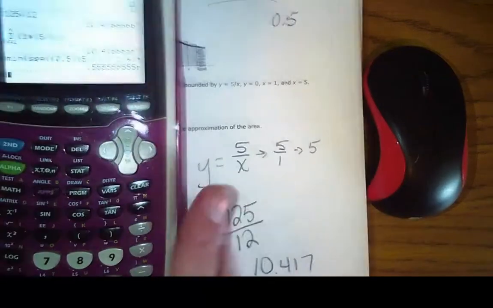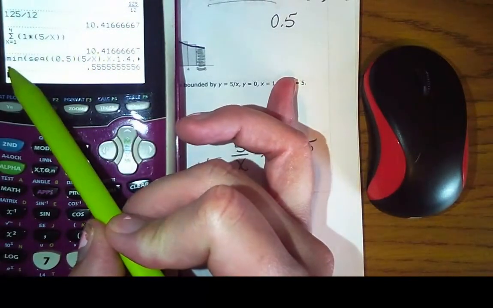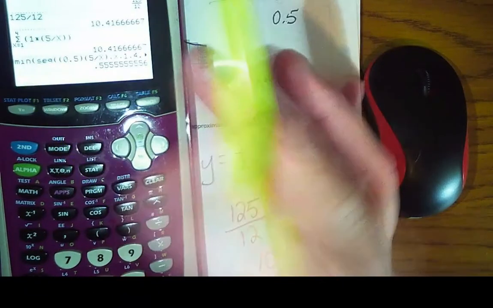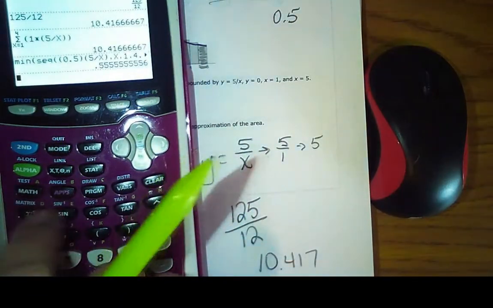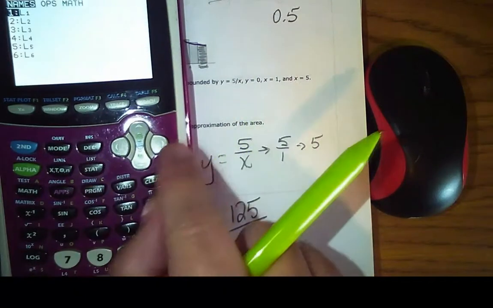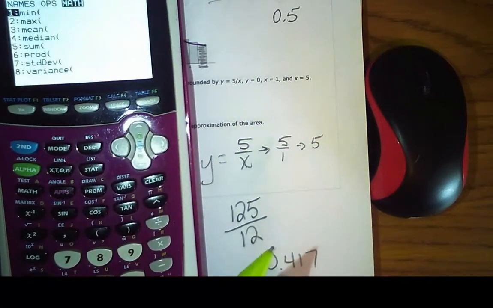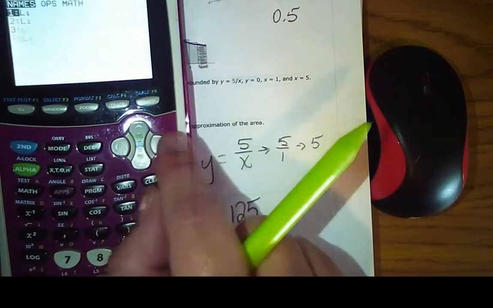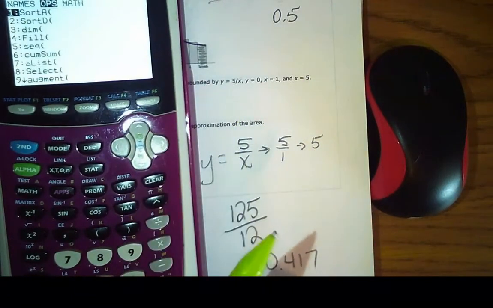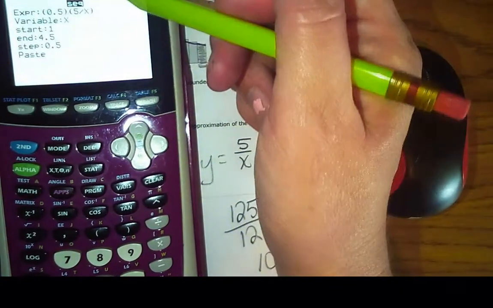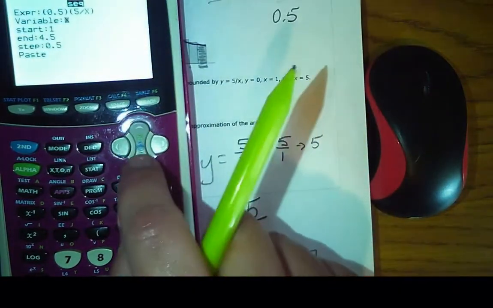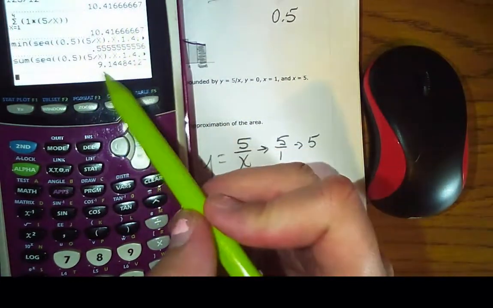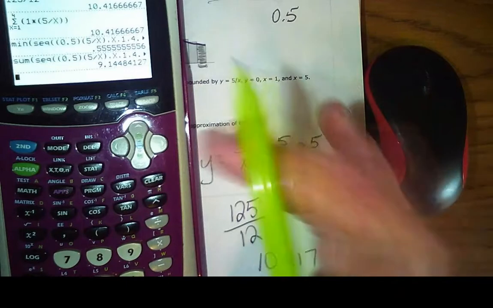All right, so I was screaming on the last one because I wasn't paying attention, and I hit min instead of sum. And so I just want to clarify that real quick. So hit second stat, scroll to math, hit option 5, hit second stat, scroll to ops, hit option 5. And then I already have everything in there from when I screwed up. And so now hit enter, and we've got 9.4. That's a much better approximation.